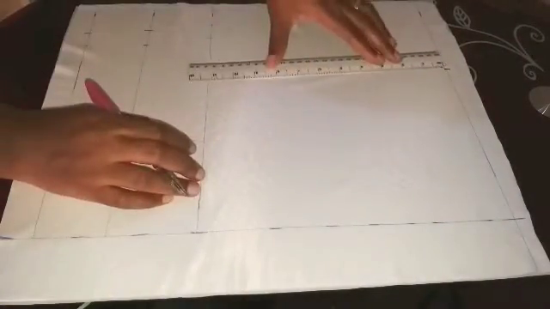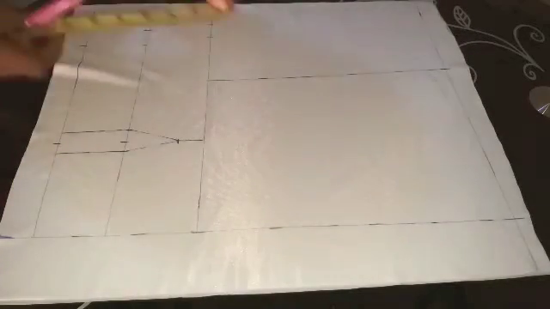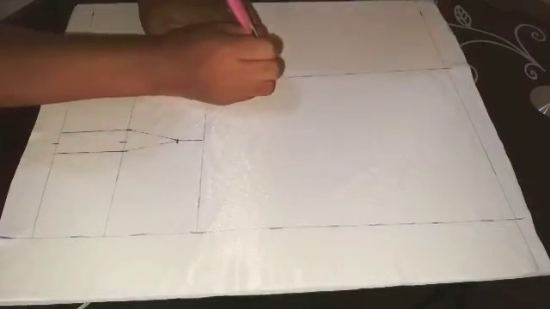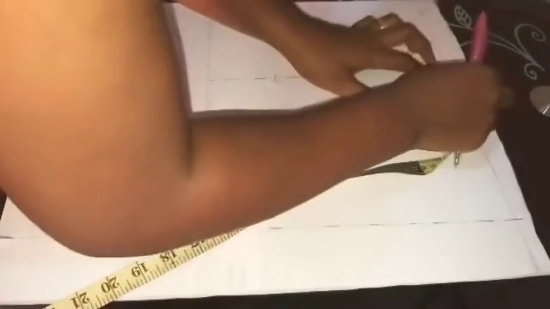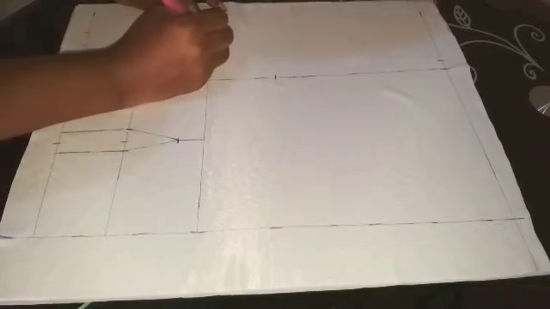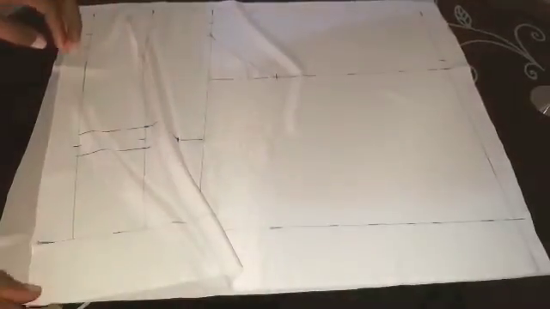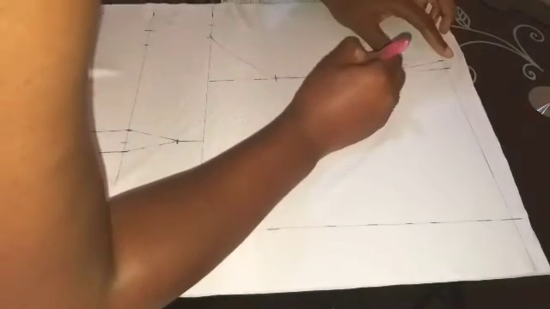Then after that, I went ahead to mark my shoulder measurement. My shoulder is 8 inches, so I just measured 8 inches, and then drew a straight line downwards to my bust. Then from my bust, I marked 3 inches upwards. Then after marking the 3 inches upwards, I also marked 1/2 an inch to my left. Now I mark this 1/2 inch to join my shoulder point to my armhole point.